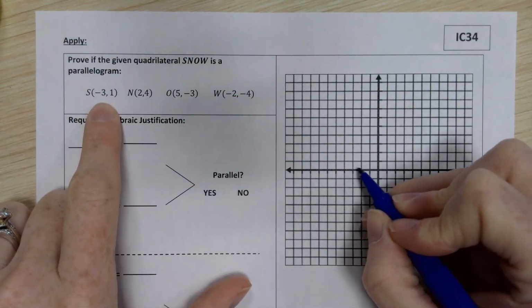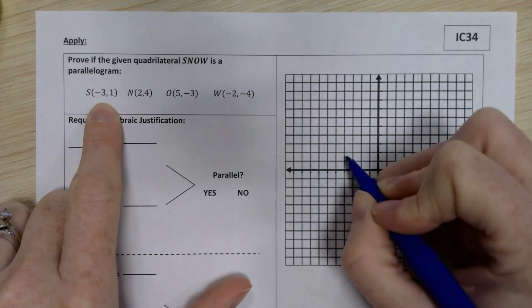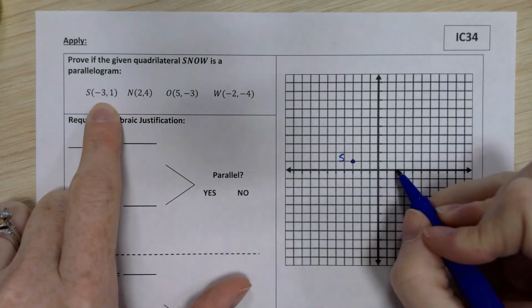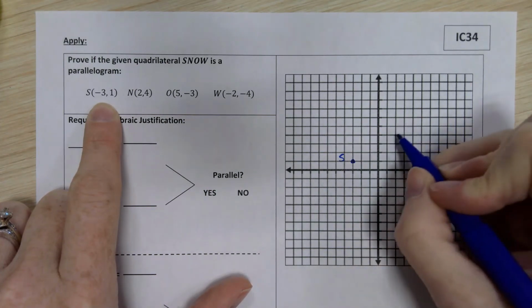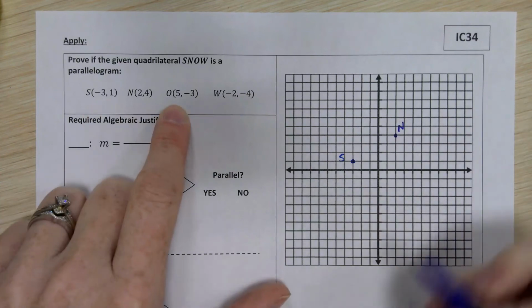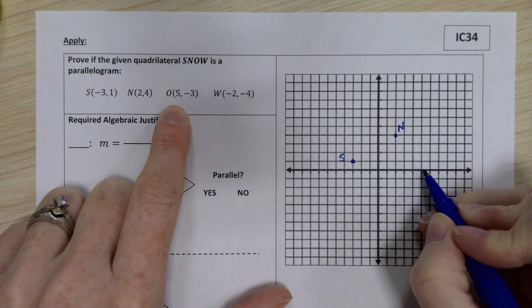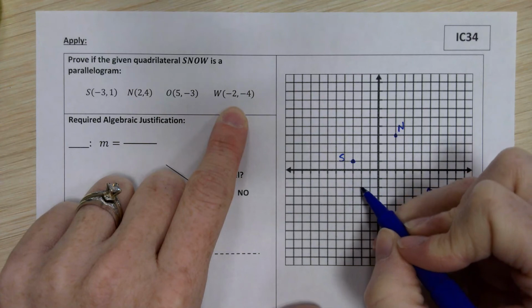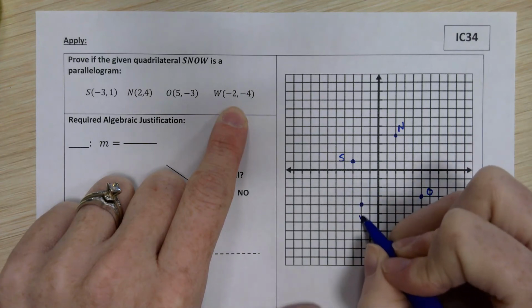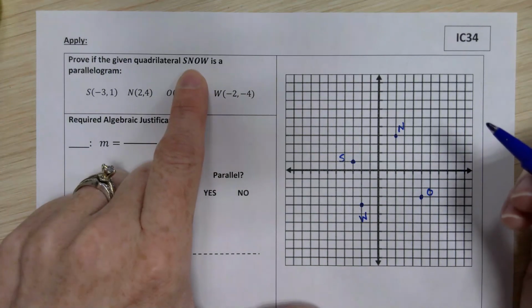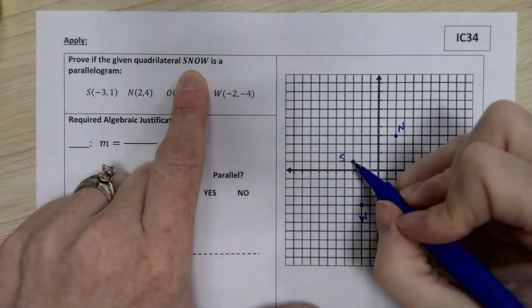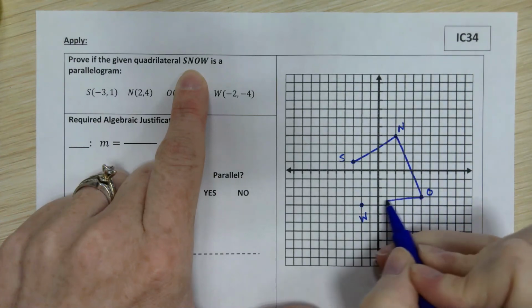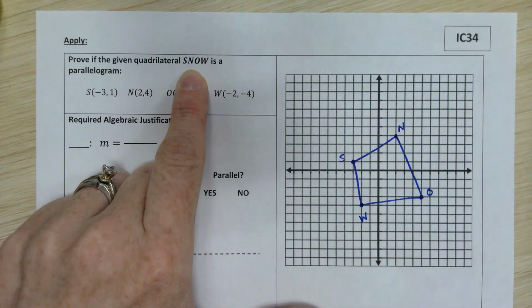S is at (-3, 1), so we're moving left and up. N is at (2, 4), so that means we're moving right and up. O is at (5, -3), so we're moving to the right, but then down. And W is at (-2, -4), so that's left and down. Remember, the name of the parallelogram or quadrilateral tells us what order to connect in, so we're connecting S to N, then to O, then to W, and then back to S.